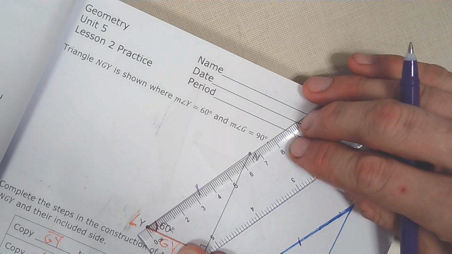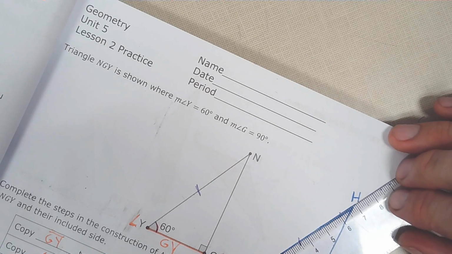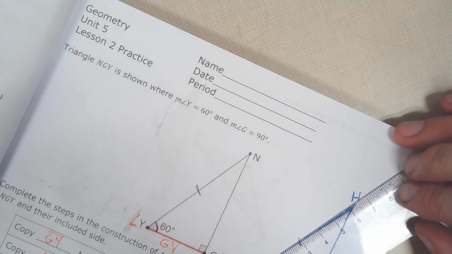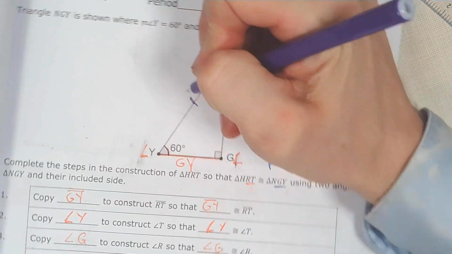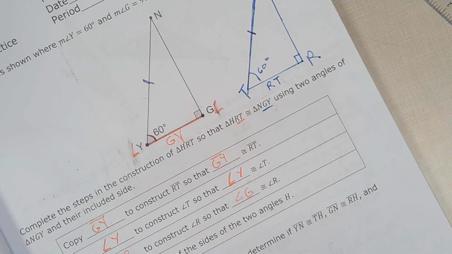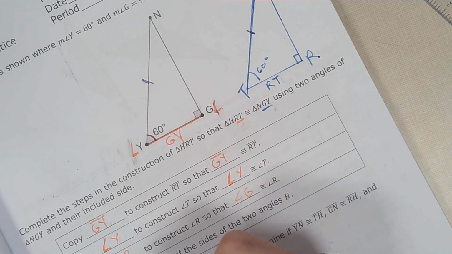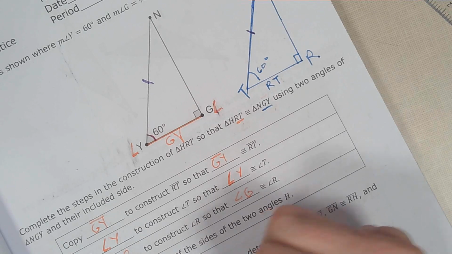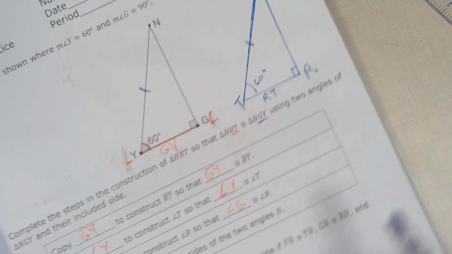It's about 6.5. So those are congruent. Okay, so for YN congruent to TH, I used a ruler.